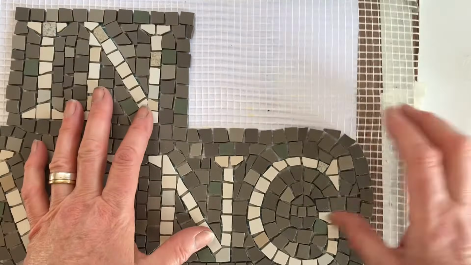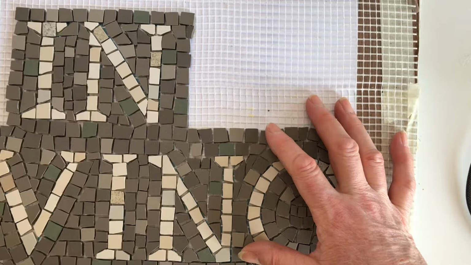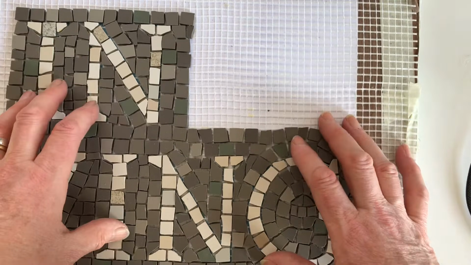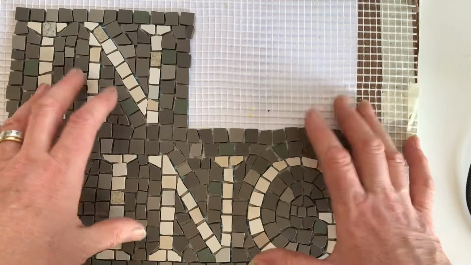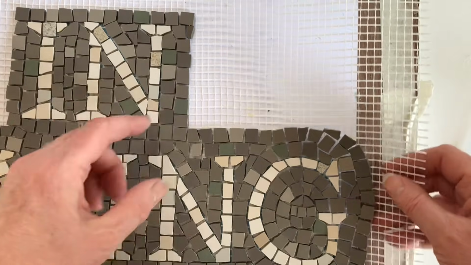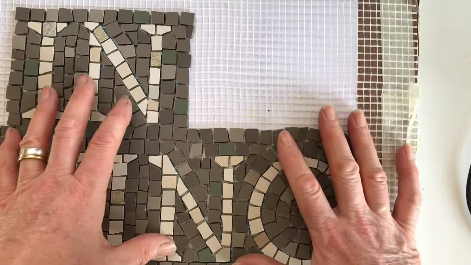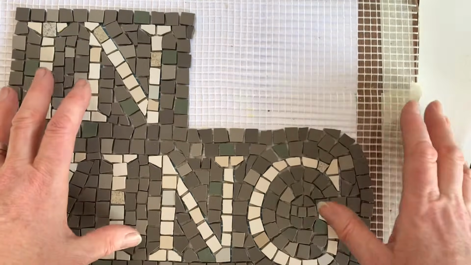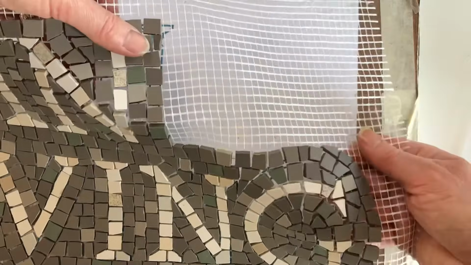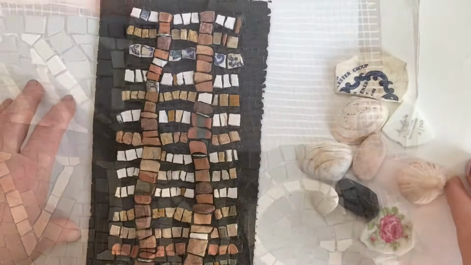This is a great method if you have a mosaic in an awkward place or a height that is difficult to reach. So you'd use the mesh method in your studio, and then if it's a very large piece, you could cut it up into different sections following the grout lines and then install it on site. Another really good thing about this method is that you can apply the mosaic to slightly curved surfaces.